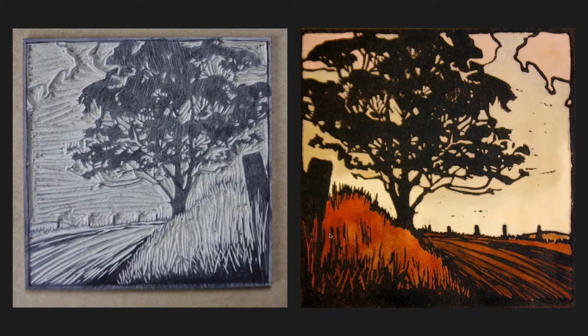So then another thing that's different is we're seeing color in this print. So what would have happened is that some of this area may have been painted, and then the black ink from this block was pressed onto it.